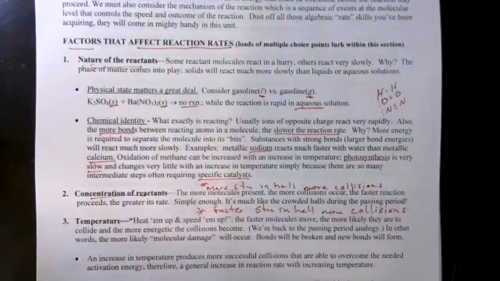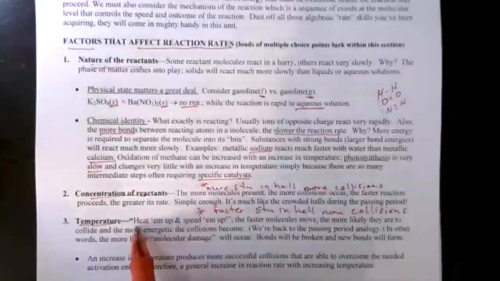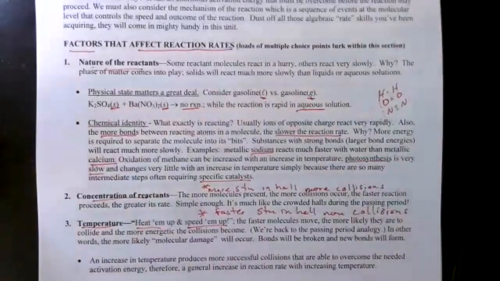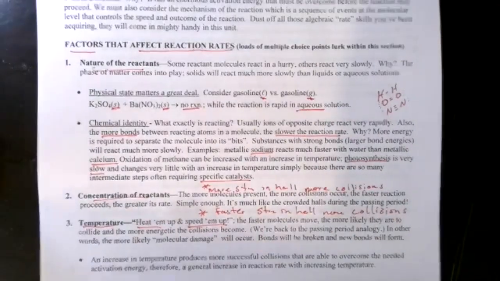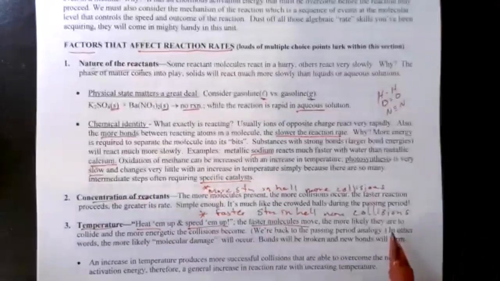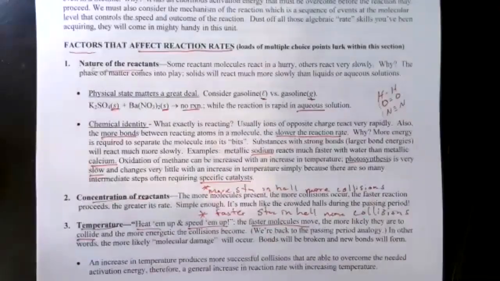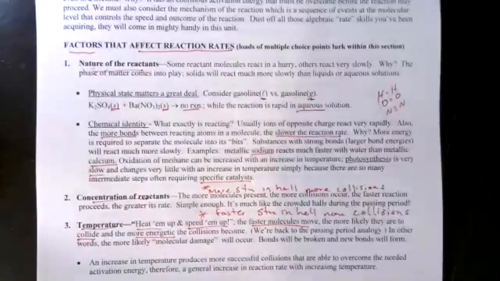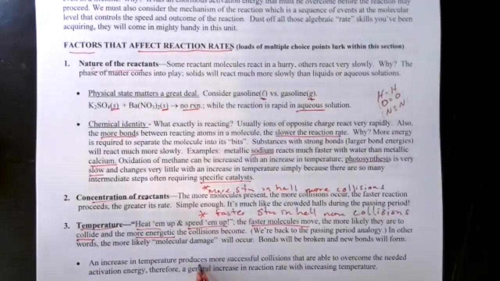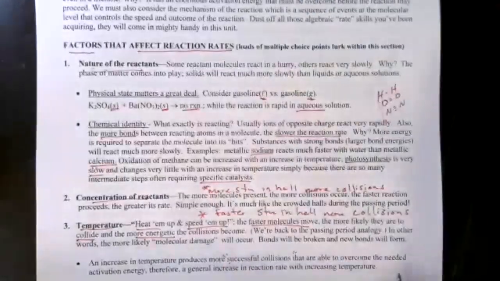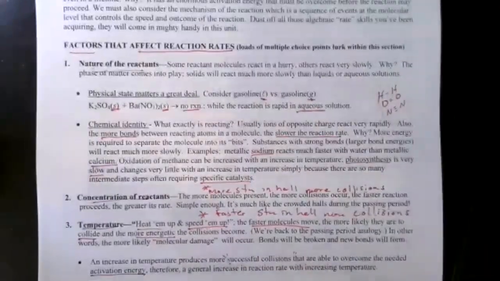And the faster it gets into the next part, temperature. As we said last time, heat them up, speed them up. And it doesn't take very much heat, as we'll see in just a moment, for that to happen. Well, why does heating them up increase the reaction? Because they're moving faster, and if they're moving faster, they're more likely to collide. And when they collide, the collisions are going to be more energetic.